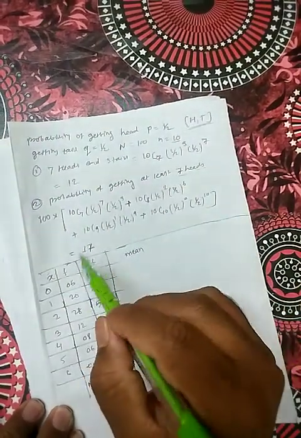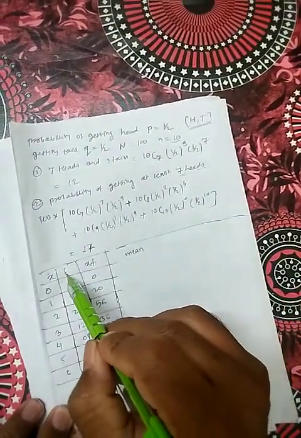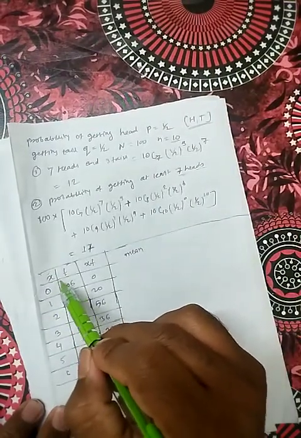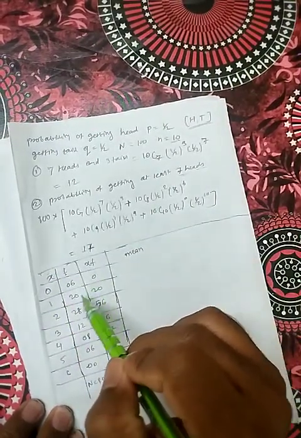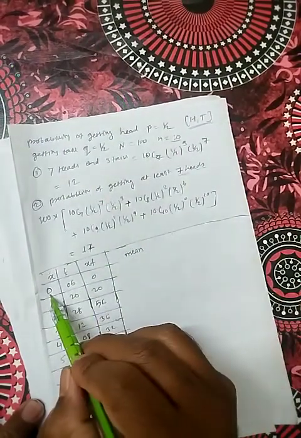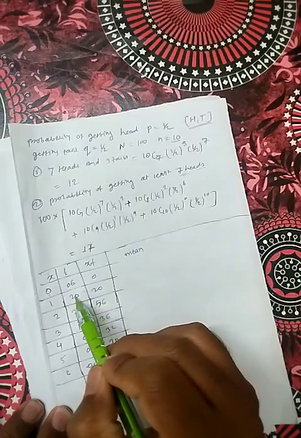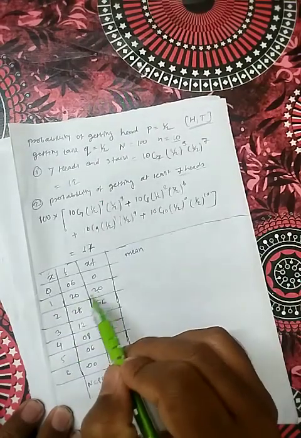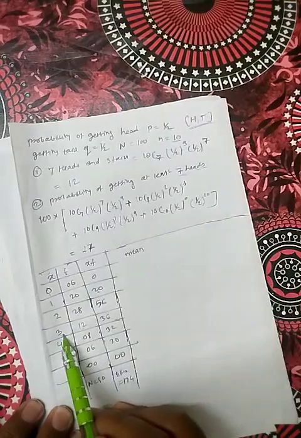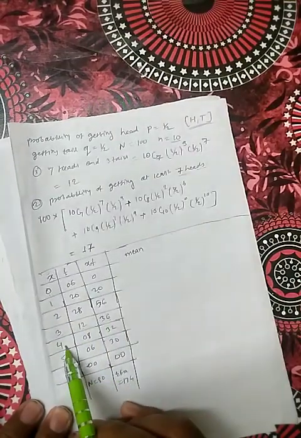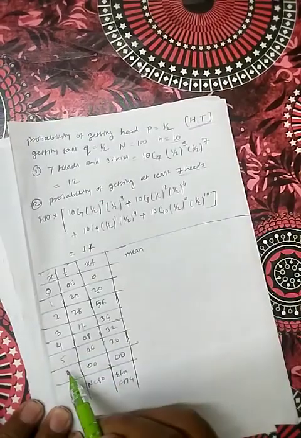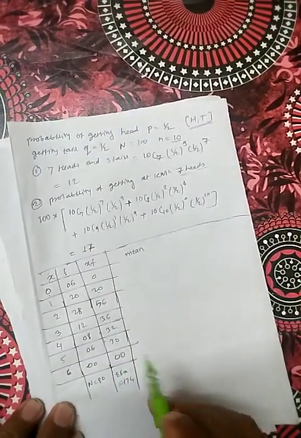So xf is the product of x and frequency. 0 into 6 we get 0, 20 into 1 we get 20, 28 into 2 is 56, 12 into 3 is 36, 8 into 4 is 32, 6 into 5 is 30.